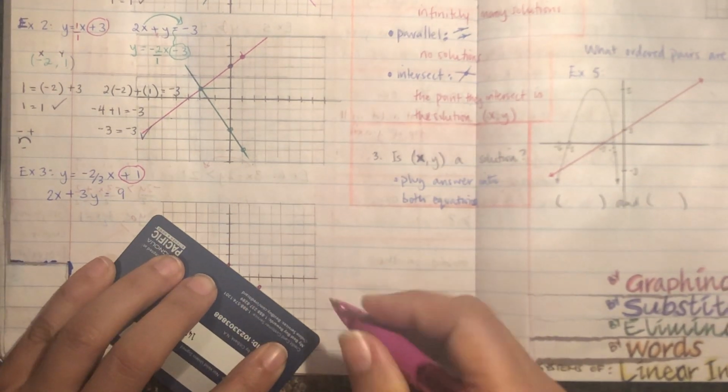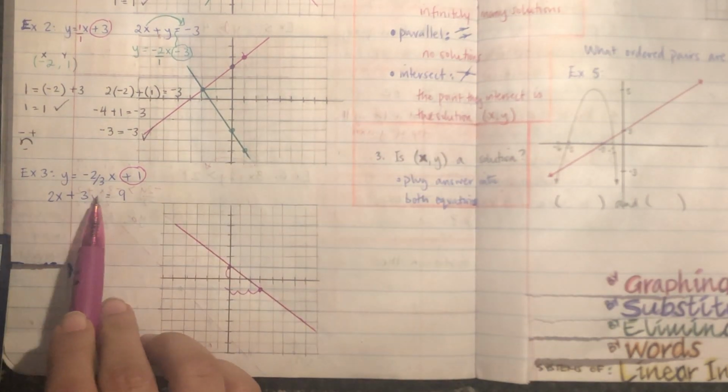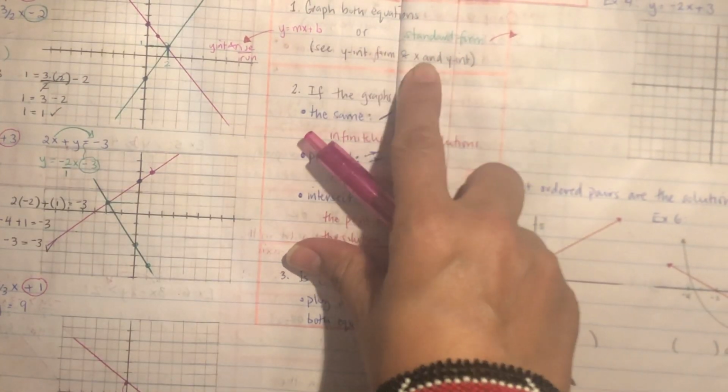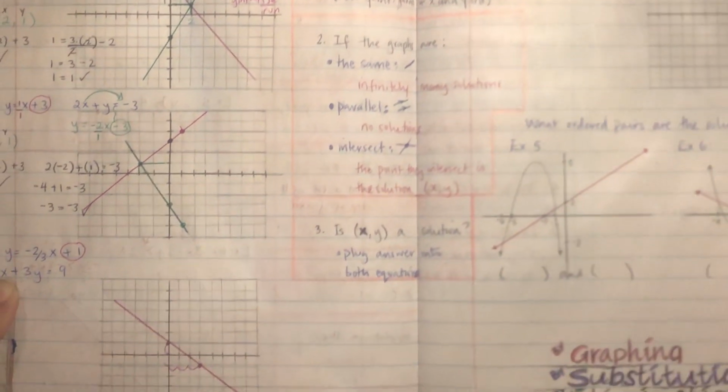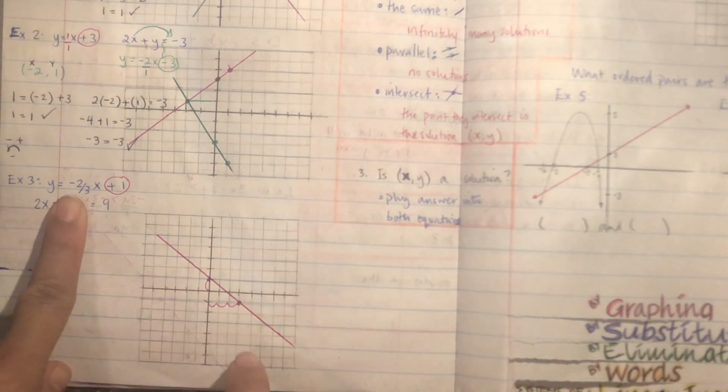This is a listening check. Put a box around example 3, the word example 3. All right, then you're going to do the second one. This one is not in y equals mx plus b, so it must be in standard form. And again, look at the x- and y-intercepts if you forgot. So let me cover it up and see if it'll work.